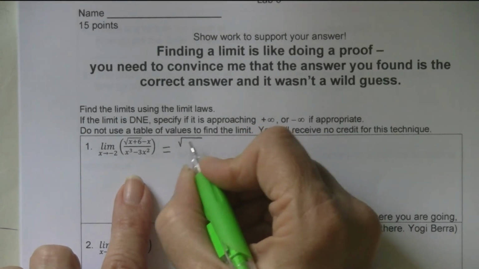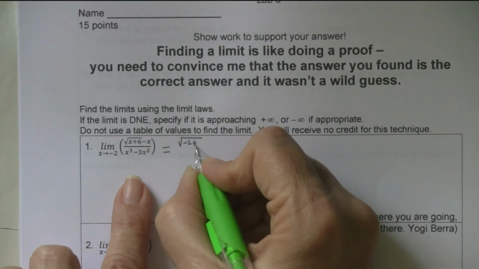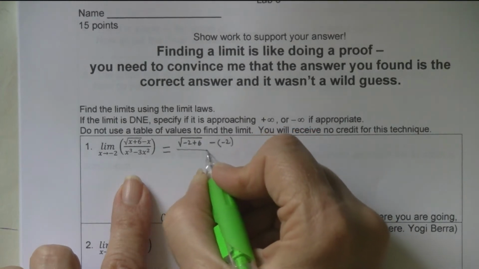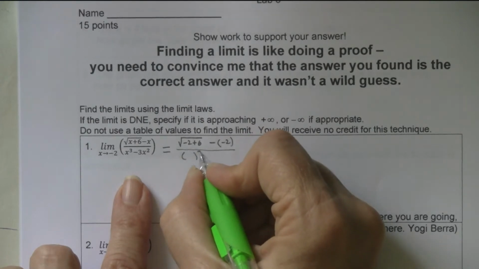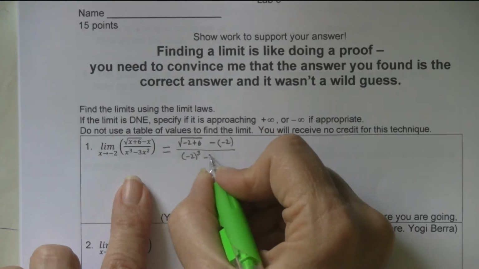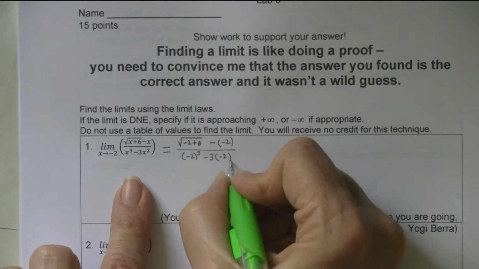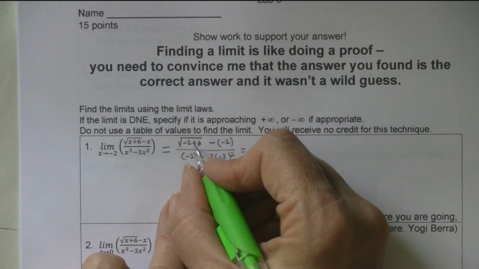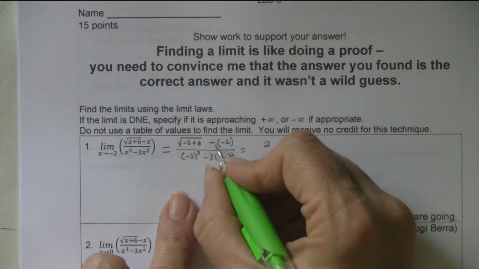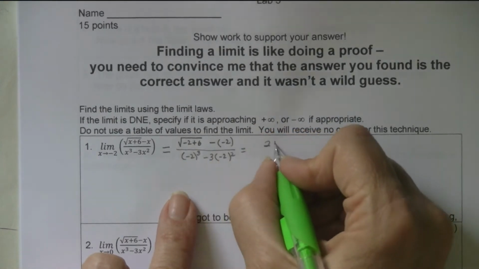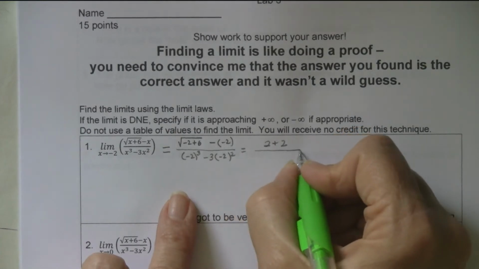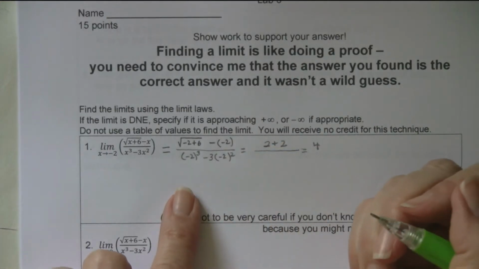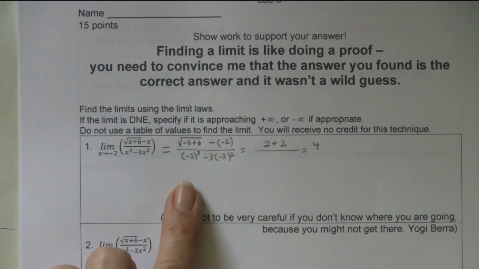So if I plug in that x is -2 in here, minus, and then -2 here, all over cubed -2 minus 3 times -2 squared. So this is the square root of 4, which is 2. And then 2 plus 2 is 4. I wouldn't have cared what the numerator became, right? I'm really concerned about the denominator. Is it 0? Doesn't look to me like it's going to be 0.